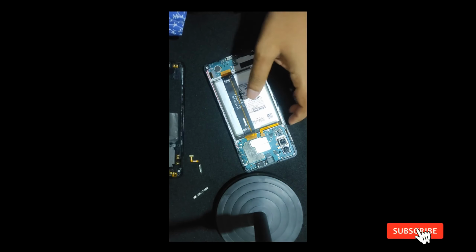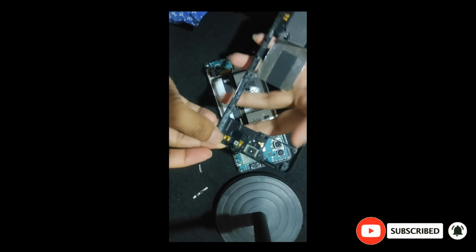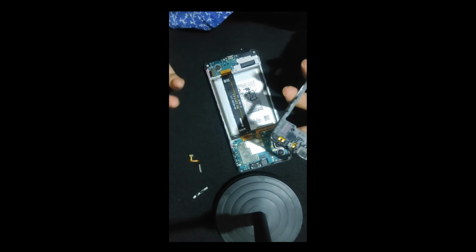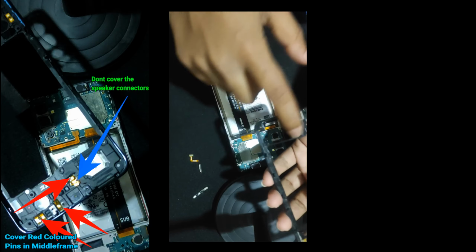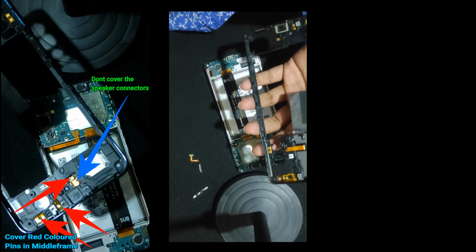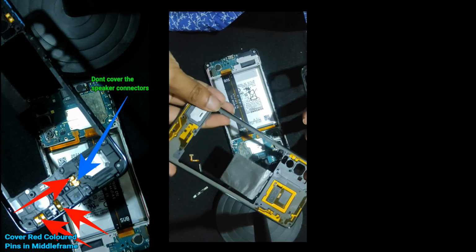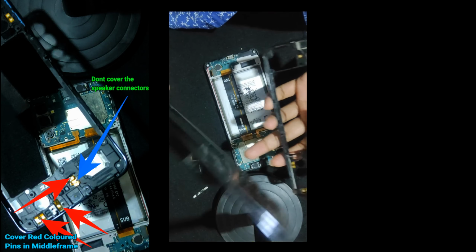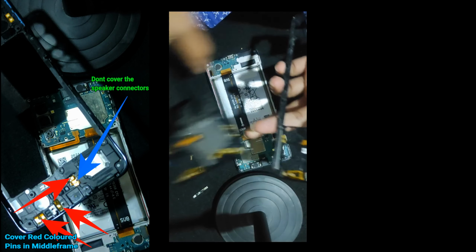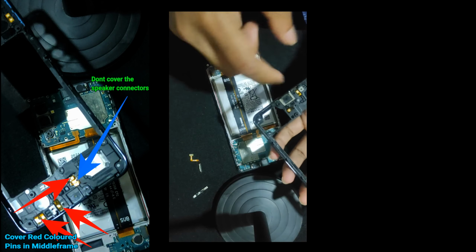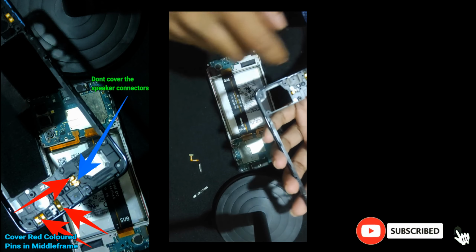Now here we have our phone, and here I am requesting you to get a cello tape and cover these areas on the downside of this middle frame. If you don't have a new middle frame, you can see I have bought a new one from AliExpress. I will put the link for this middle frame also in the description of this video, or you can cover these areas using a cello tape.